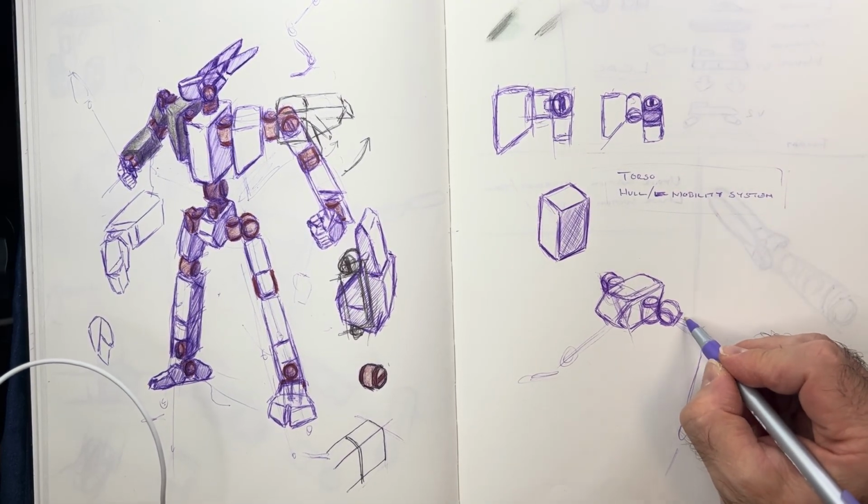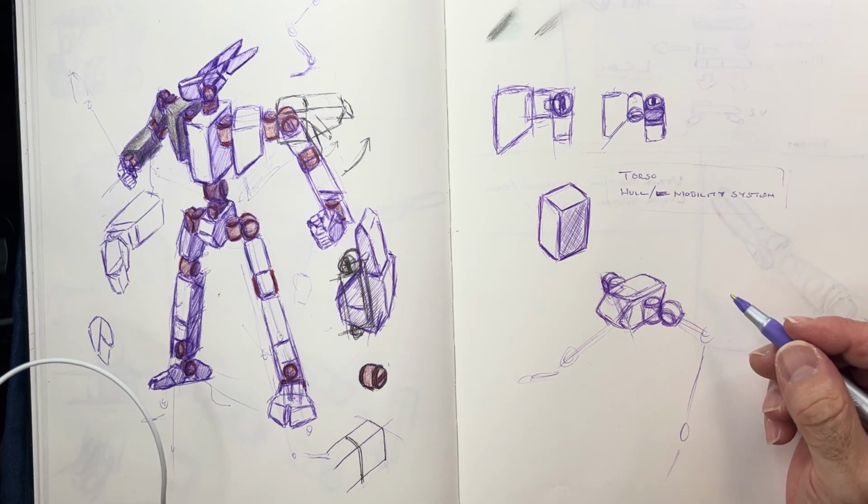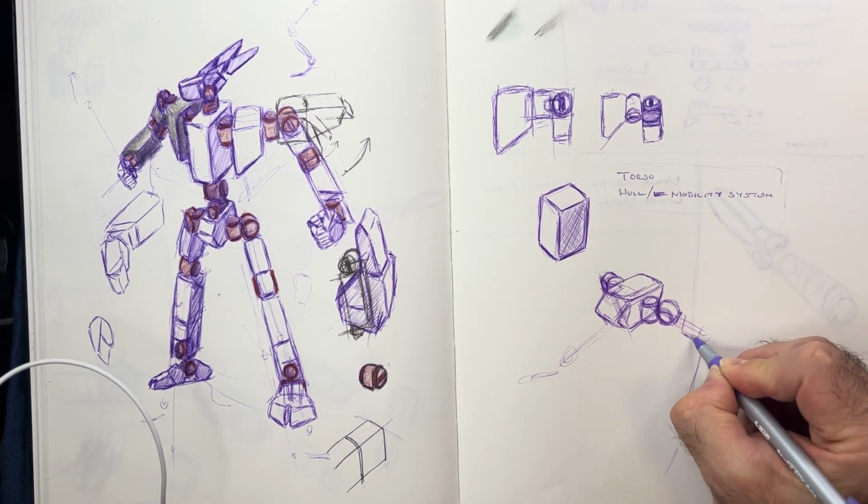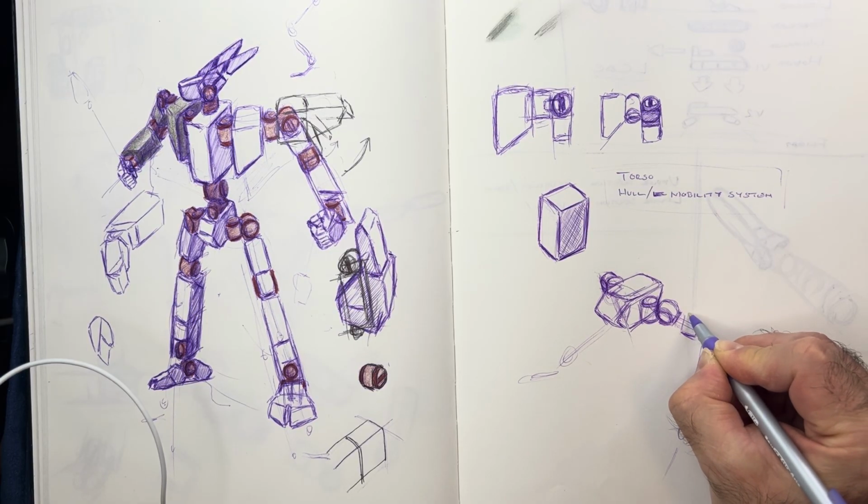I kind of messed this up. Oh well, darn it. I'll just have to play around with the parts. Sorry, guys. I got distracted talking about Nevada.